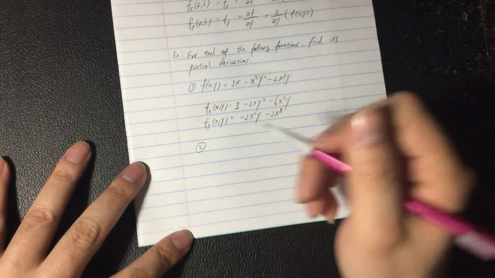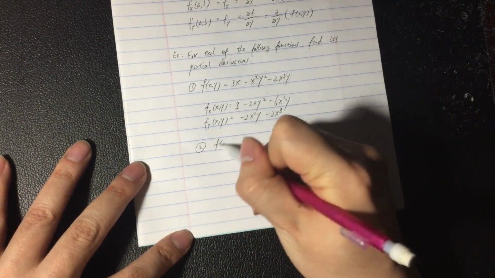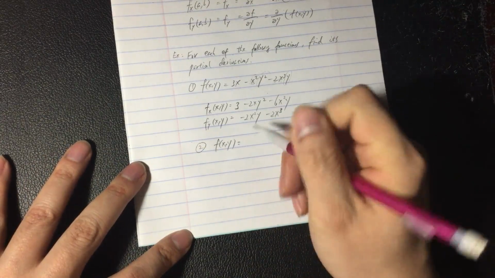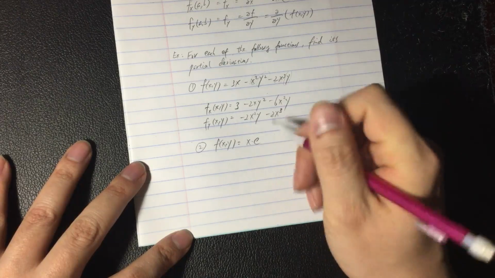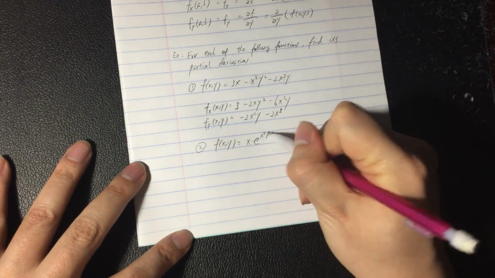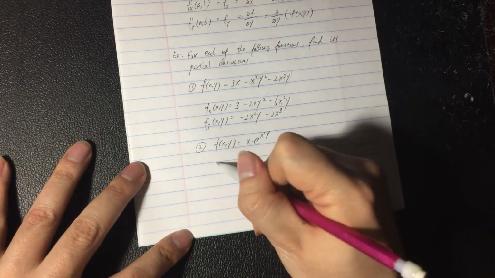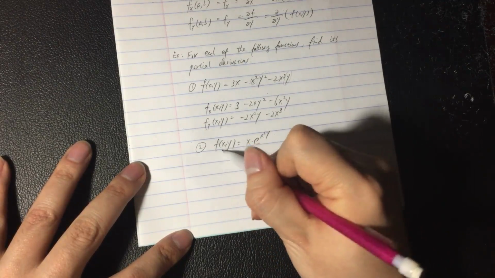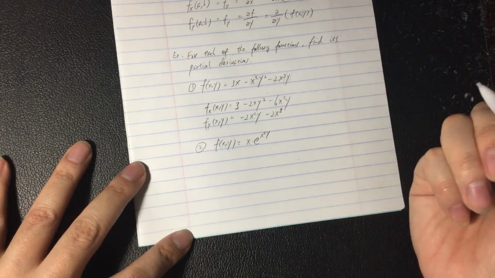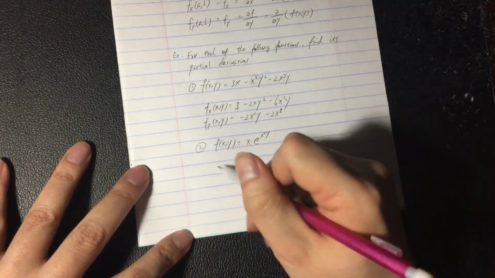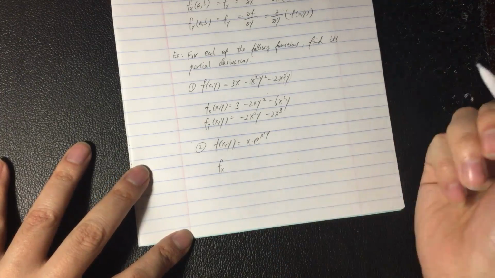Next, f of x y equals x times e to the x squared y. This function has two variables, x and y. So we must find f sub x and f sub y. Let's find f sub x first.